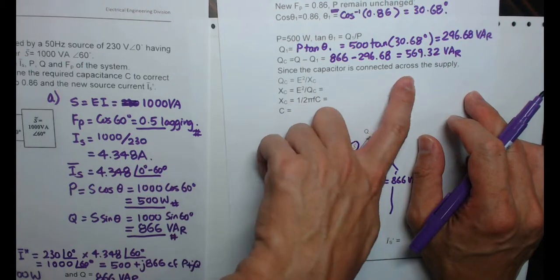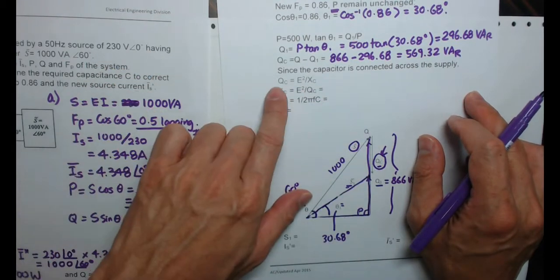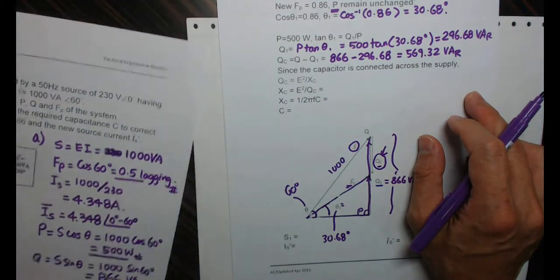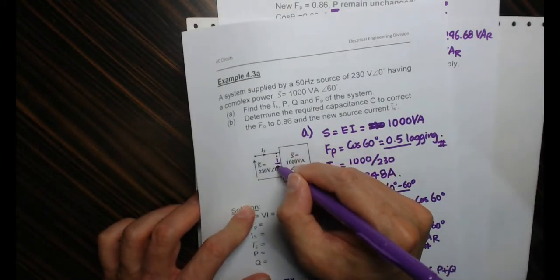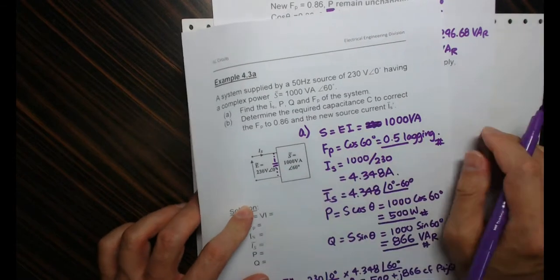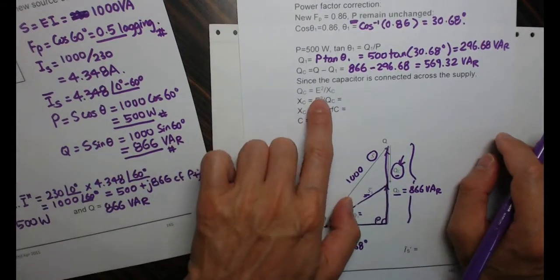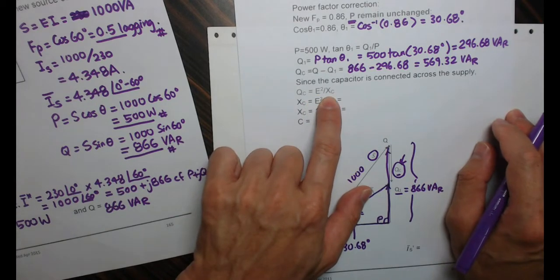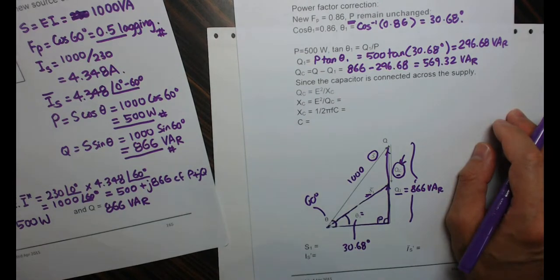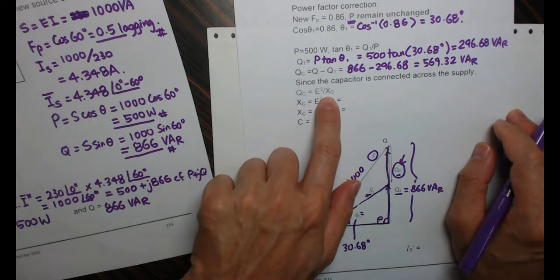Since the capacitor is connected across the supply, remember we can connect the capacitor here, you will see the full voltage applied, E square, and XC is the capacitive reactance that we need to introduce.